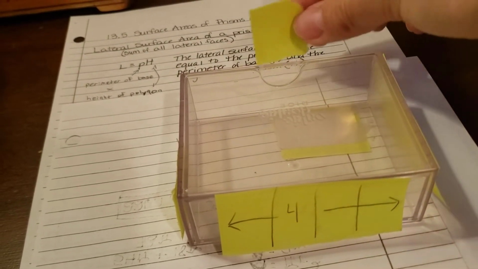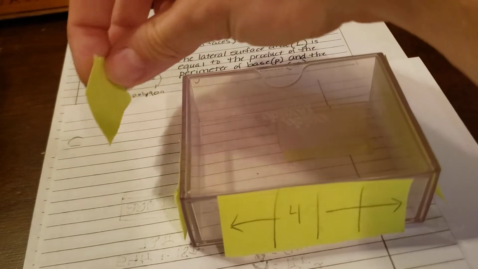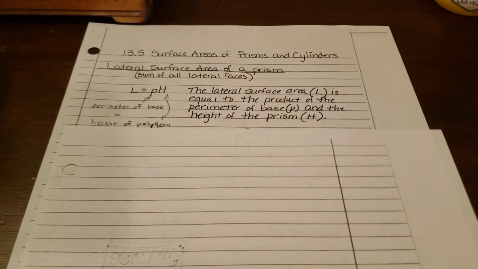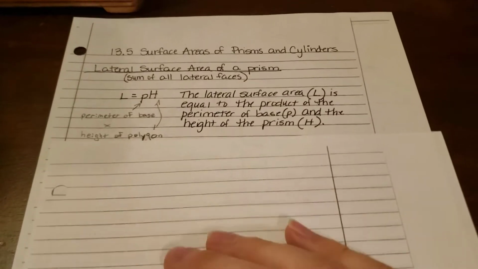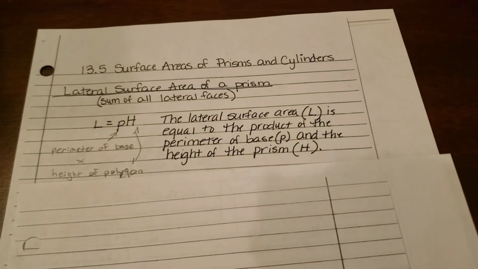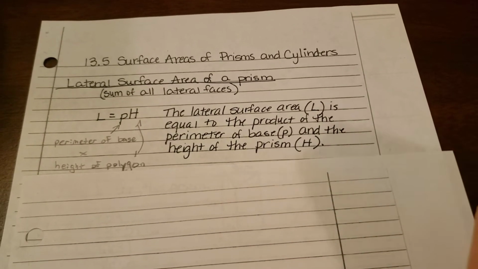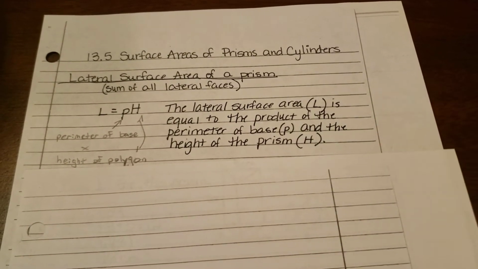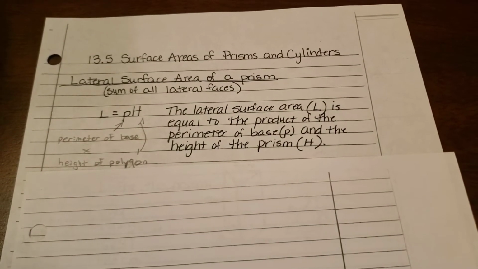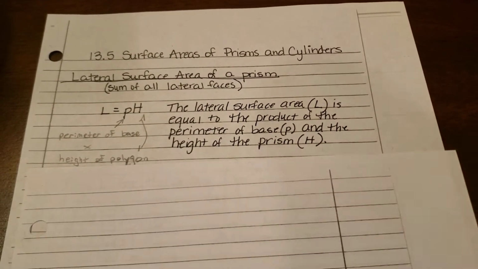And I'd have 14 square units all the way around the side. That's what this is talking about. Now, this might be a little bit hard to visualize, so I'm going to have plenty of examples. Like I said, this is going to be long notes. I've got 3 pages of notes, but again, I'm explaining it thoroughly.